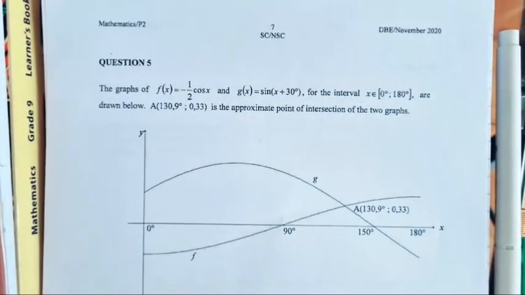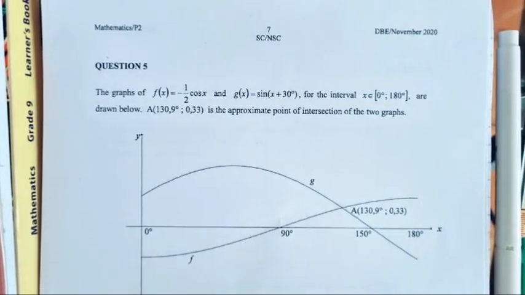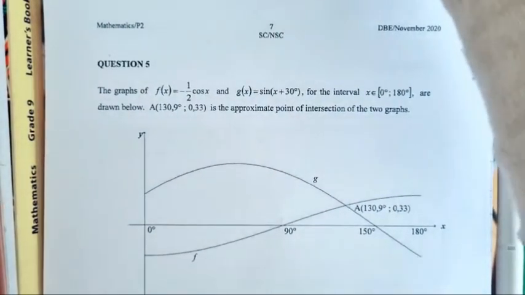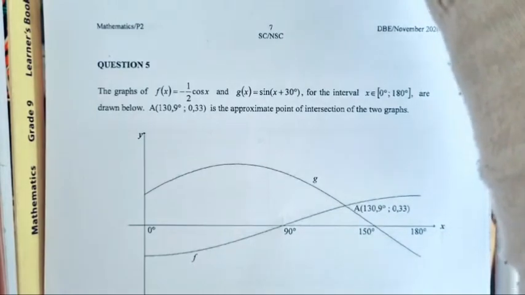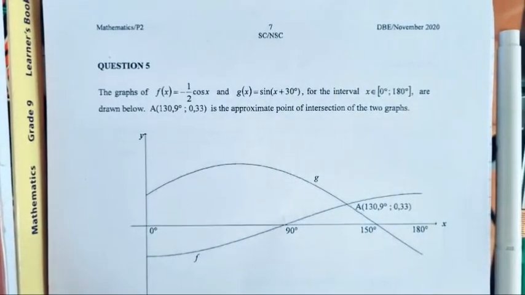All right guys, let's get going. So this is from last year. Question 5 was the first. Let me just turn this music down a little bit. We are focusing on trig today.